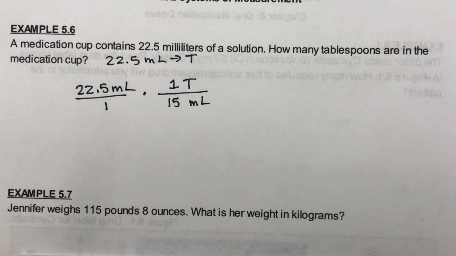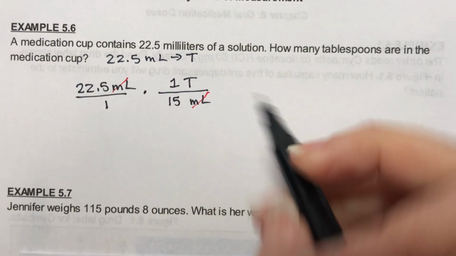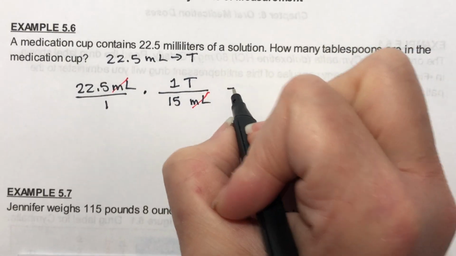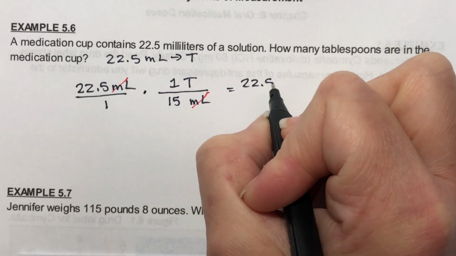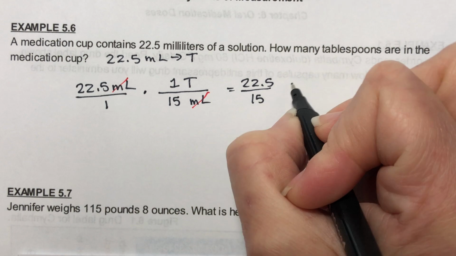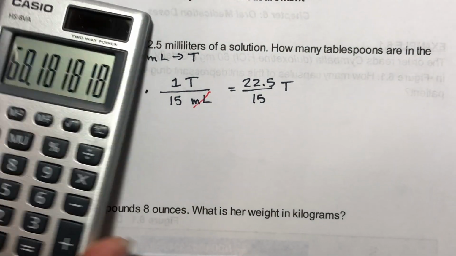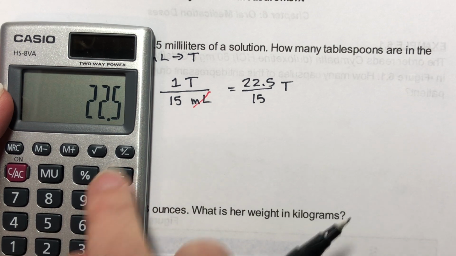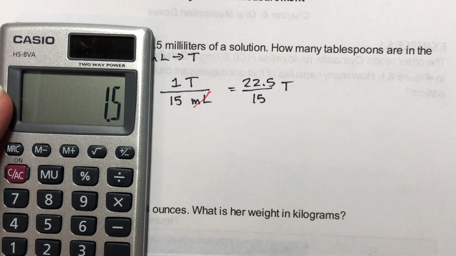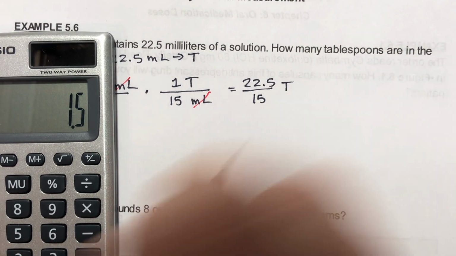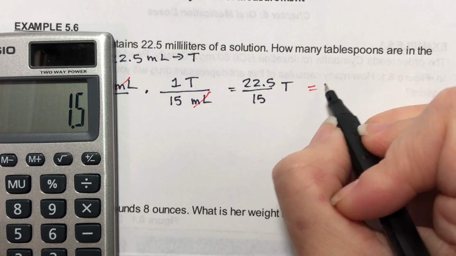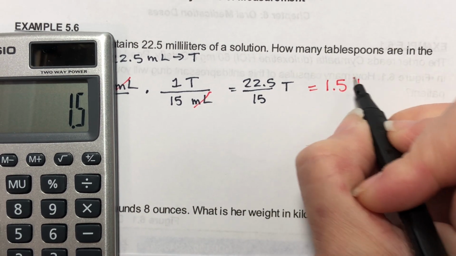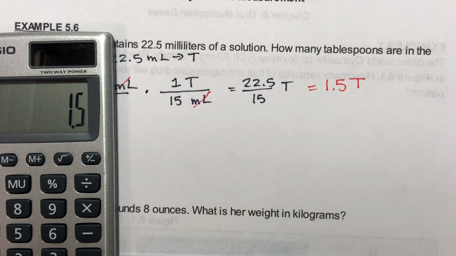Okay. Milliliters cancel. I get 22.5 divided by 15 tablespoons. Let's clear this. 22.5 divided by 15 is 1.5. So this is 1.5 tablespoons. And don't ask me why I went to pink there. It was an accident.